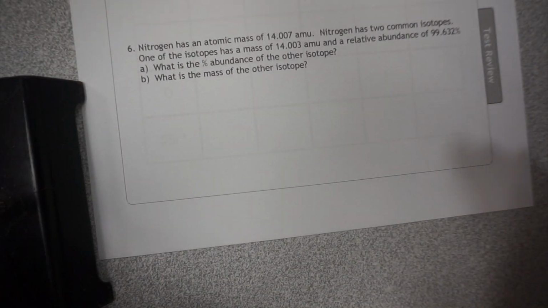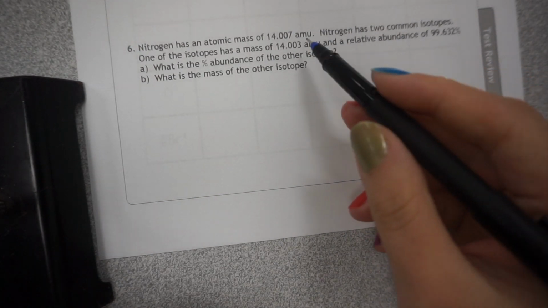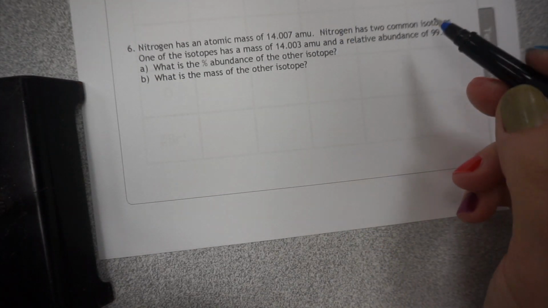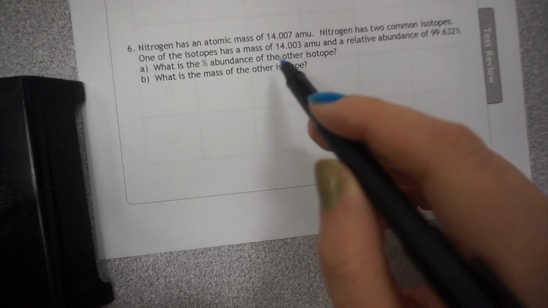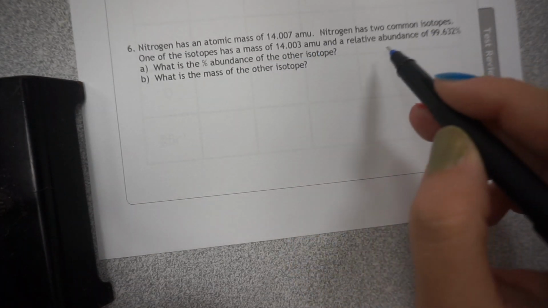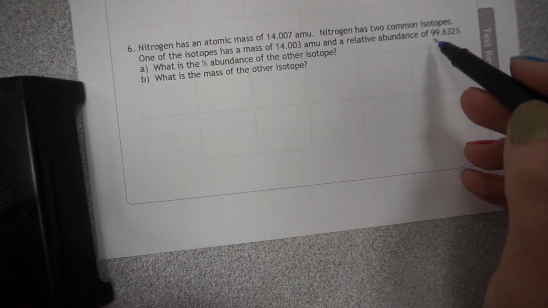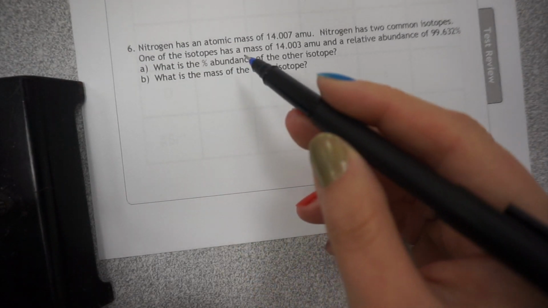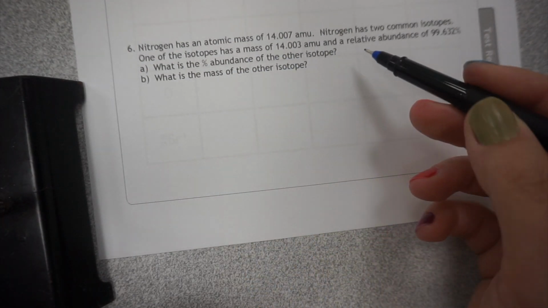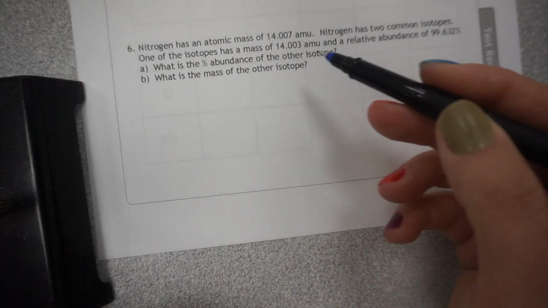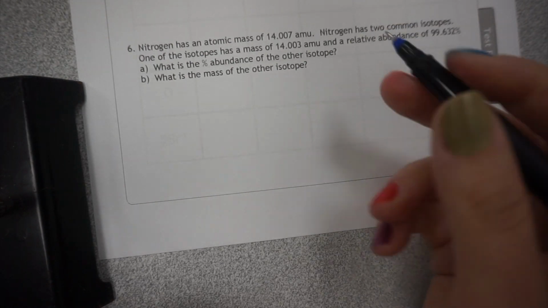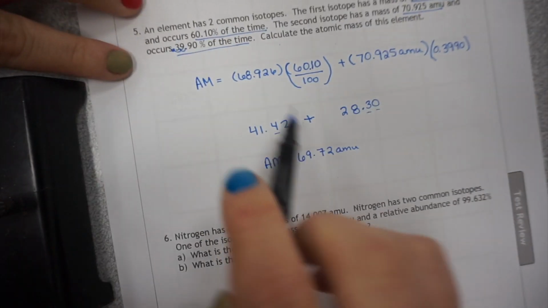So nitrogen has an atomic mass of 14.007 AMUs. Nitrogen has 2 common isotopes. One of the isotopes has a mass of this much and a relative abundance of this percent. So it wants us to know what the percent abundance of the other isotope is and what the mass of the other isotope is. So remember, here's our calculation.